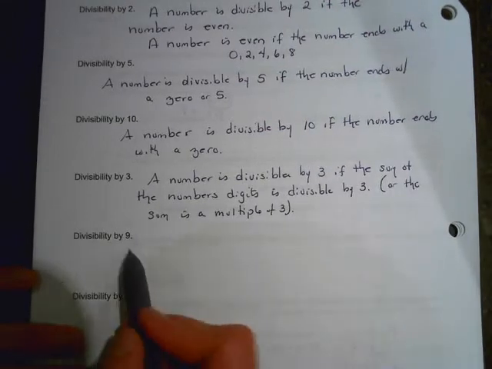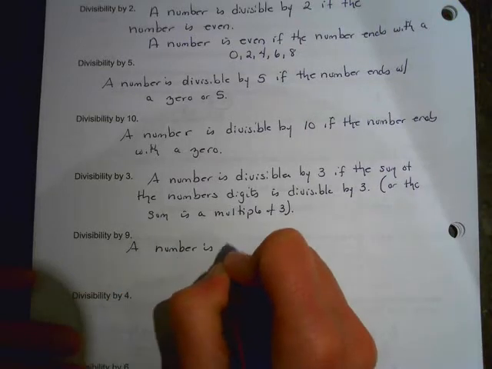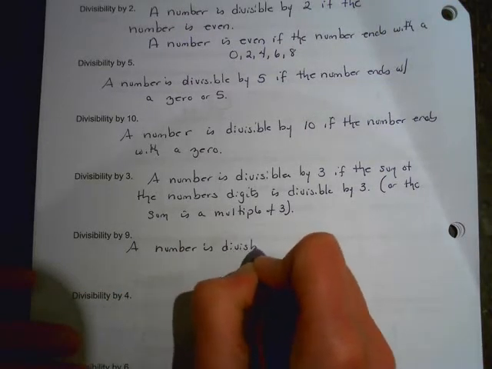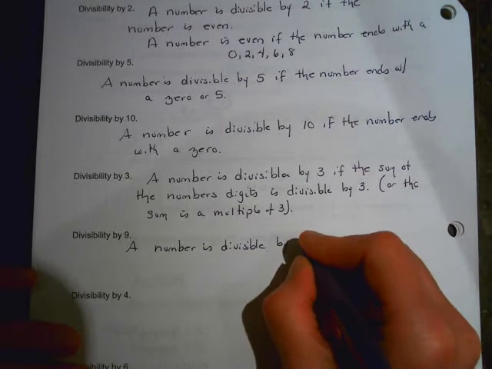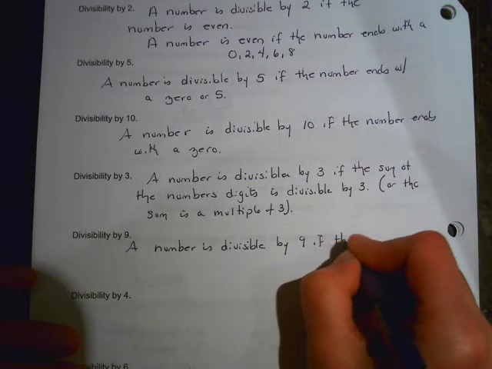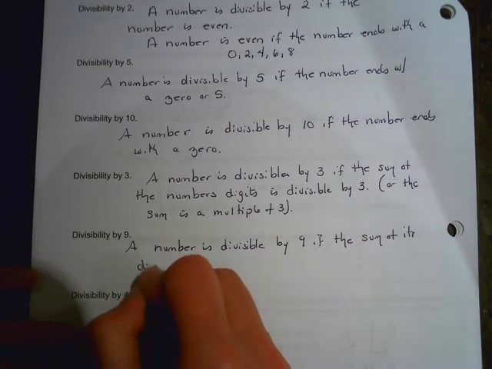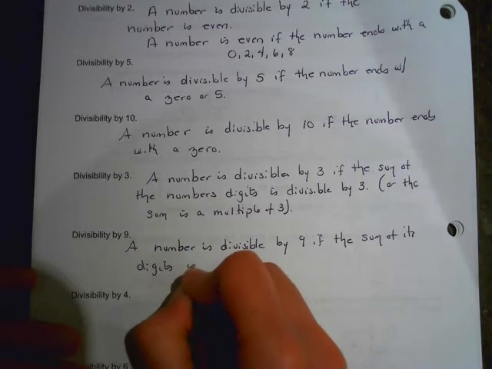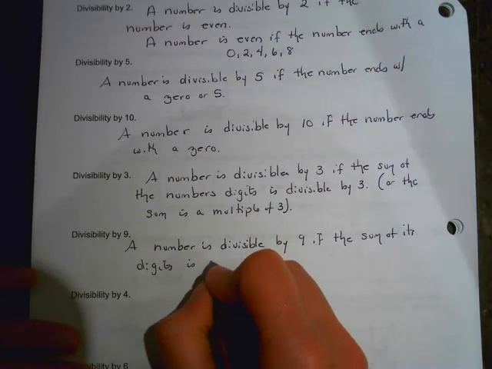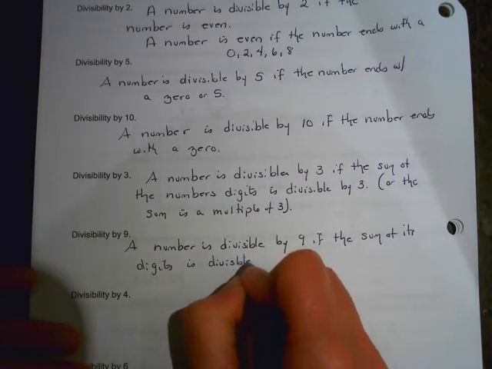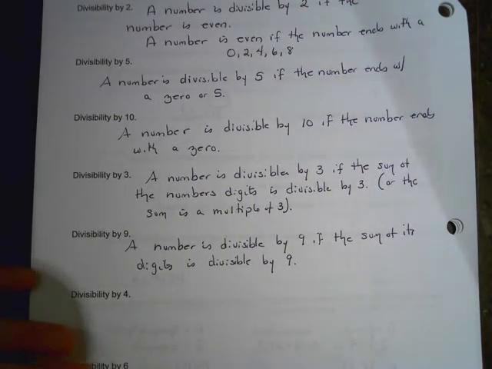All right, let's do divisible by 9. A number is divisible by 9 if the sum of its digits is divisible by 9. And we're going to do some examples. Let's just get these all down.